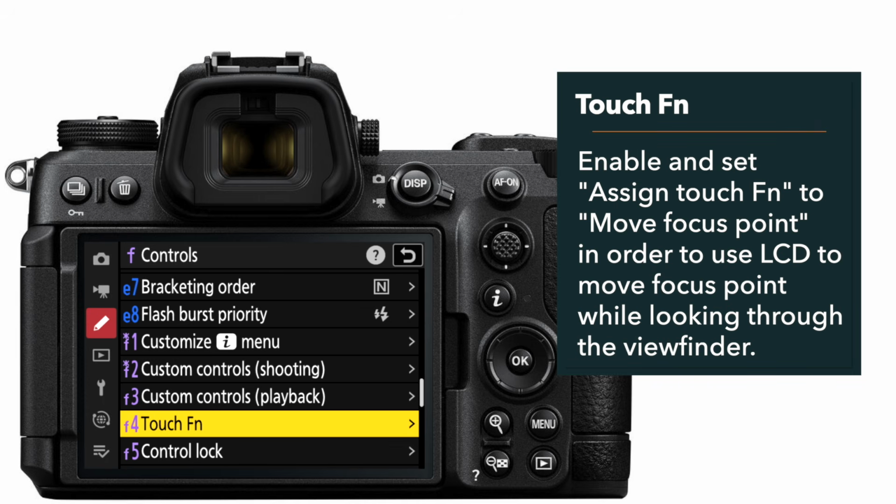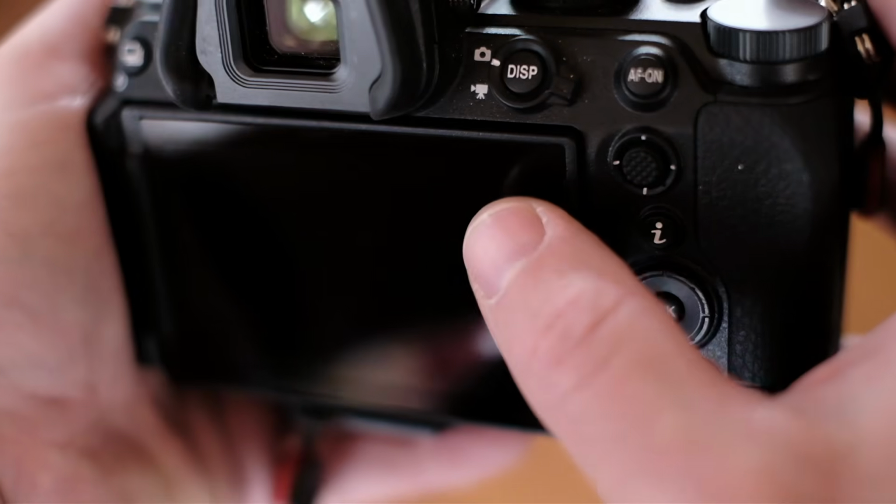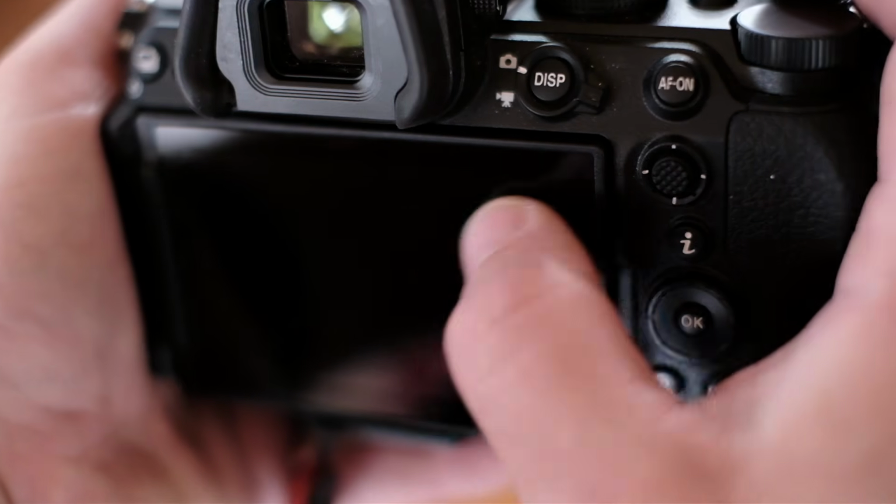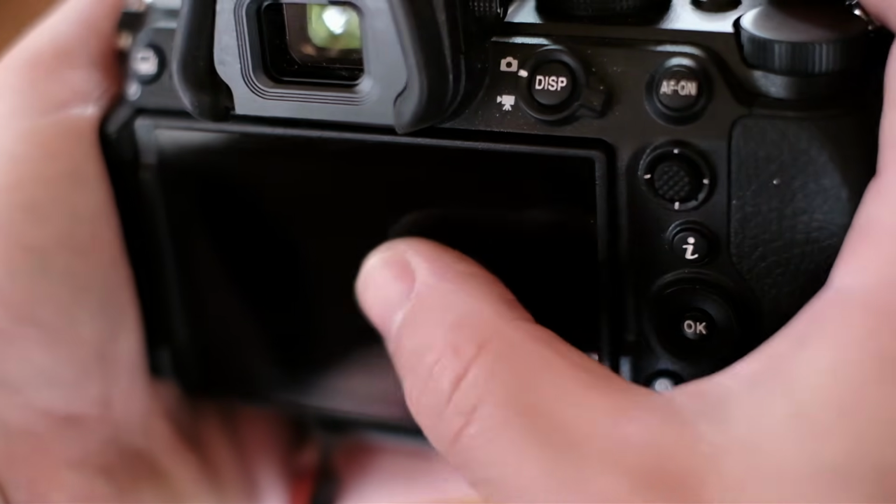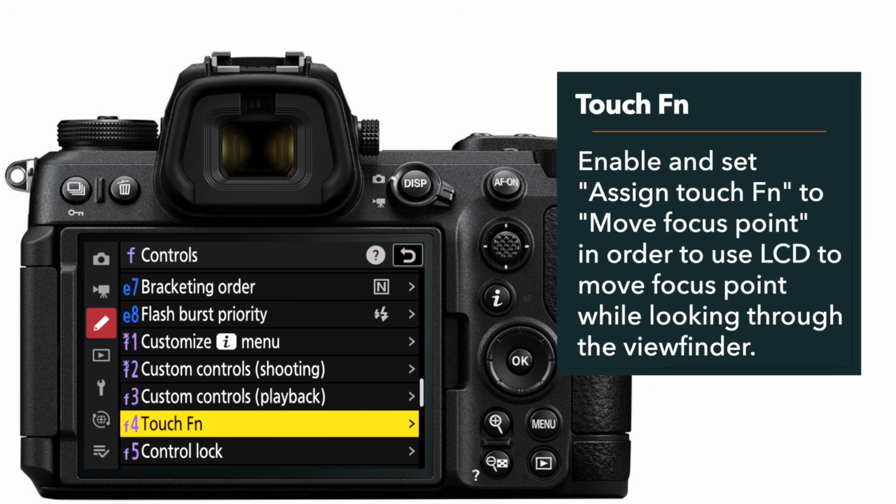Going into the F group for Touch FN, I love using the viewfinder for travel photography. It really lets me remove all of the distractions happening around me so I can just focus on my framing, no pun intended. And when I'm doing that, I love using my thumb on the LCD to move my focus point around the screen. And so this is where you configure that.